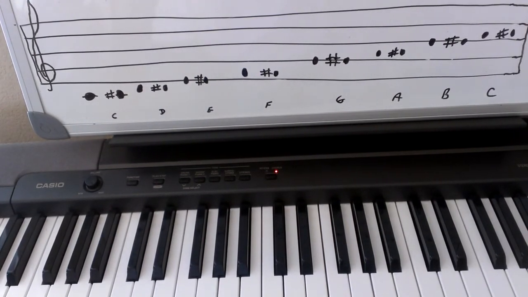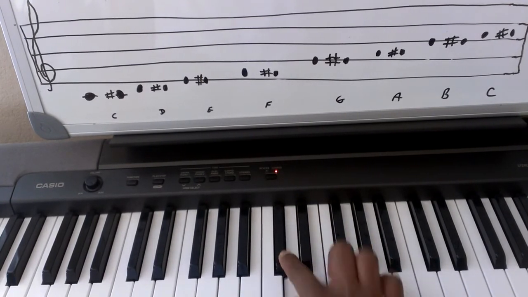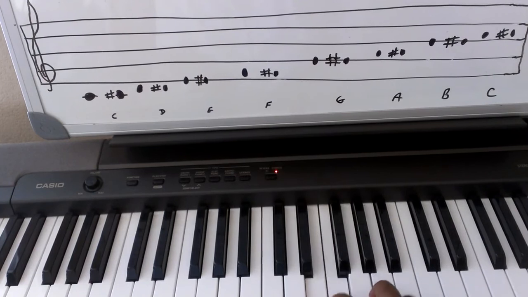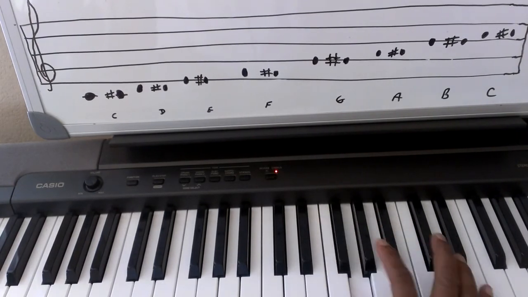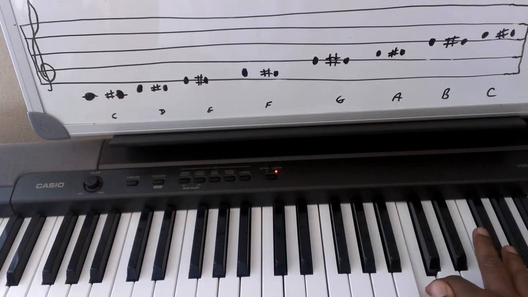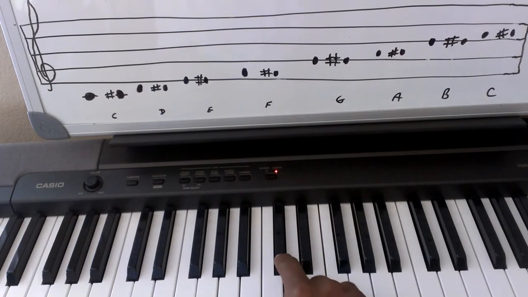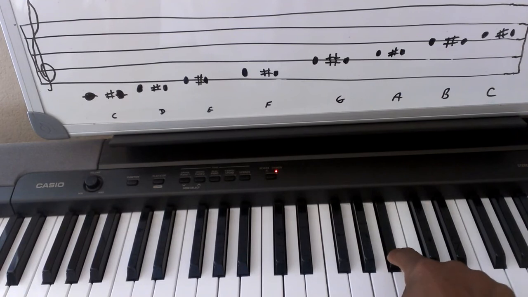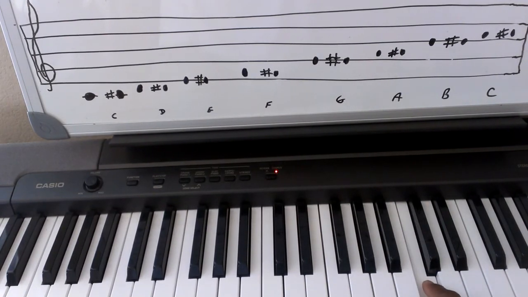Now you should be able to identify C, C sharp, D, D sharp, E, E sharp, F, F sharp, G, G sharp, A, A sharp, B, B sharp. Okay? C sharp, D sharp, E sharp, F sharp, G sharp, A sharp, B sharp. B sharp and the C share the same key. E sharp and the F share the same key.